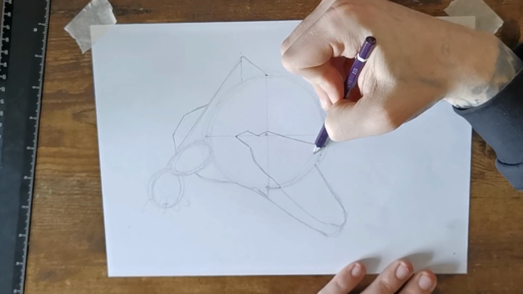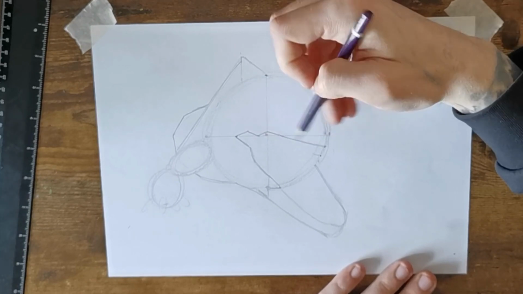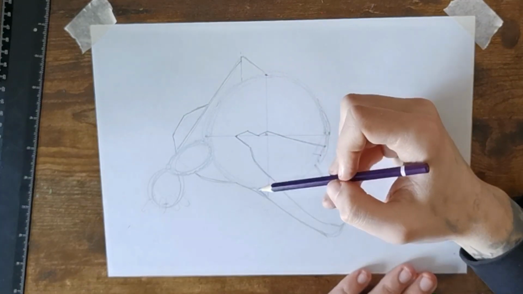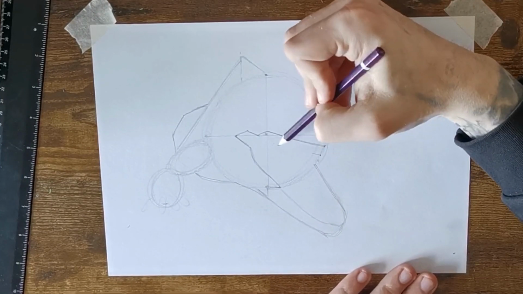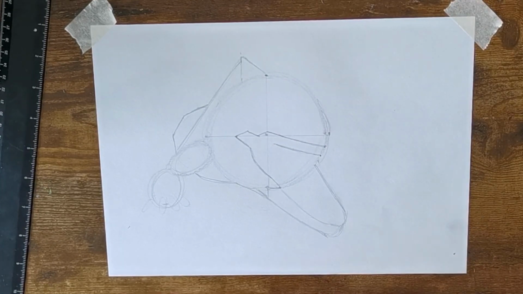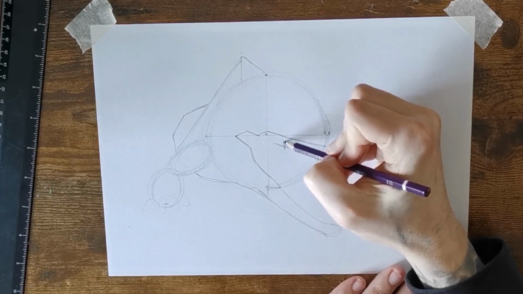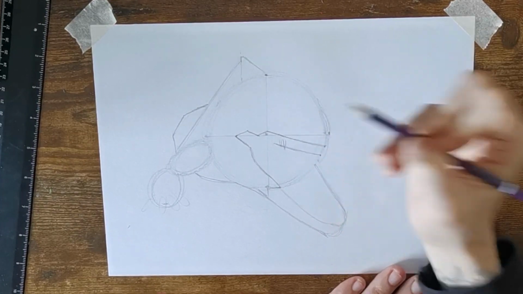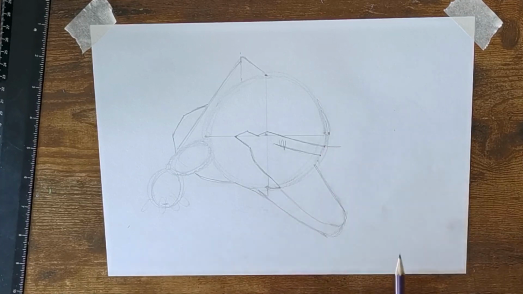Then this one's teeth, and the teeth go all the way to there. Just draw that line in, let's just show how long the teeth are going to be. For example, like that. Some will overlap, some will be shorter. And then it curves up outward.